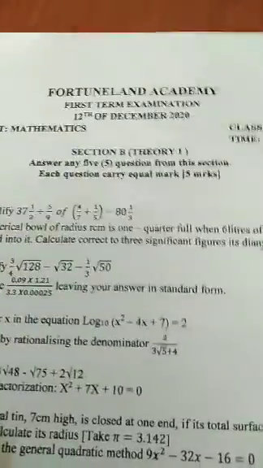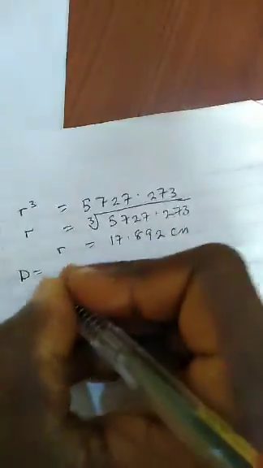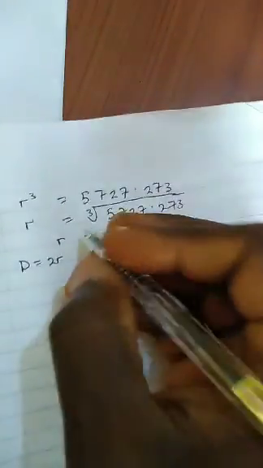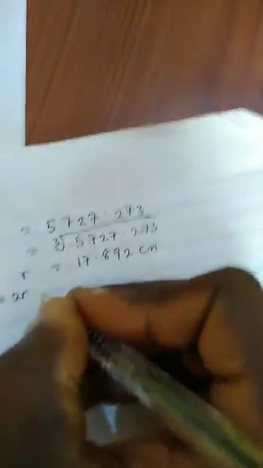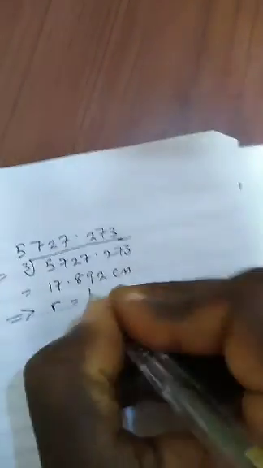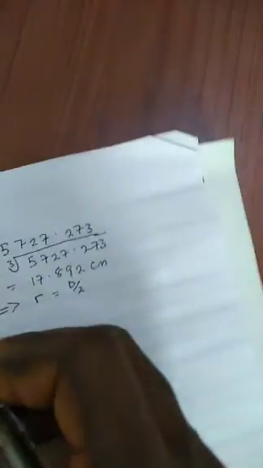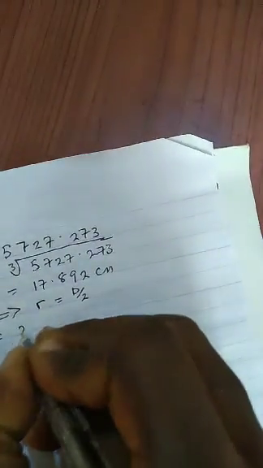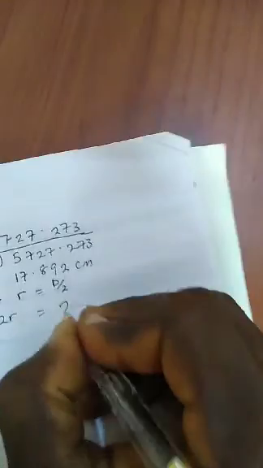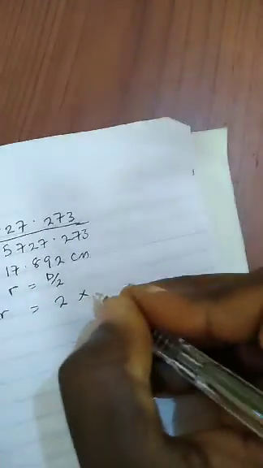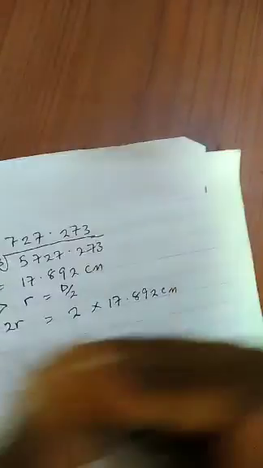And of course, you know that diameter equals 2r, which implies that radius equals diameter divided by 2. Okay, so diameter equals 2r, which is 2 times 17.892 centimeter.